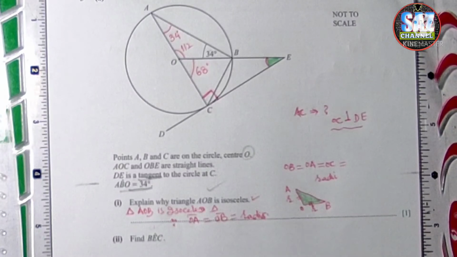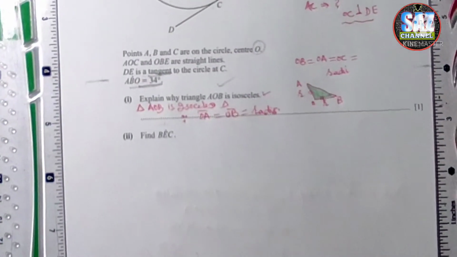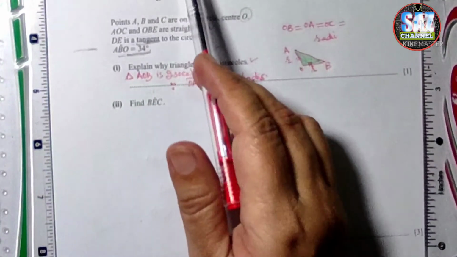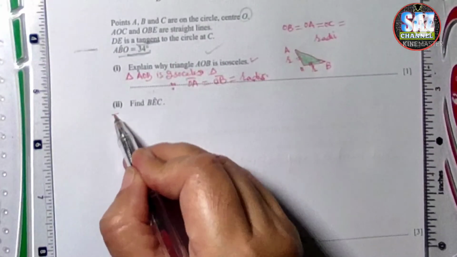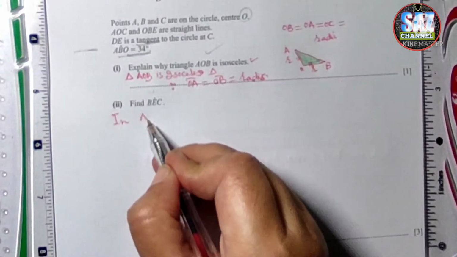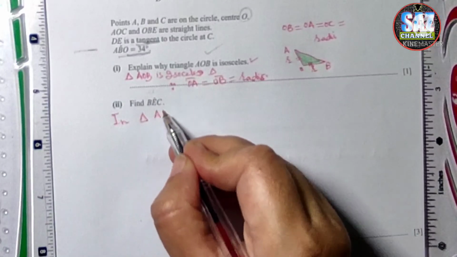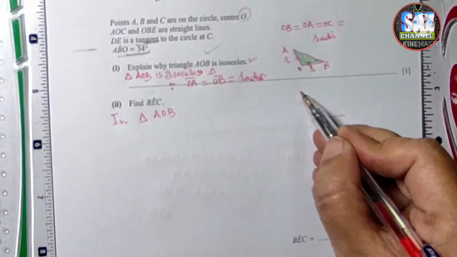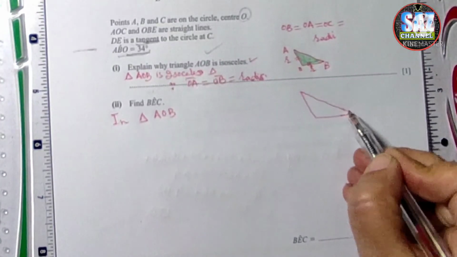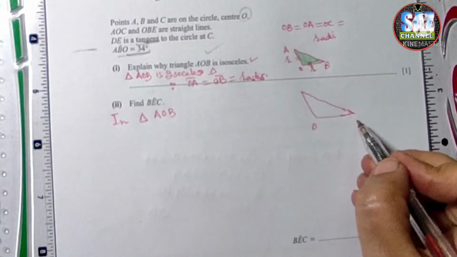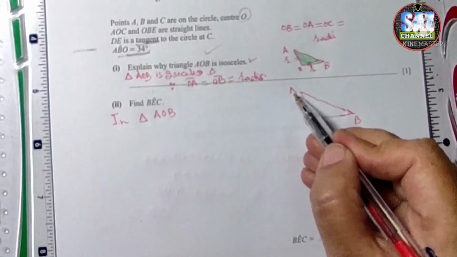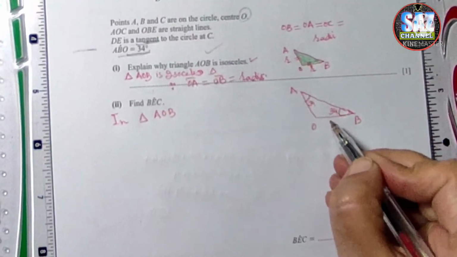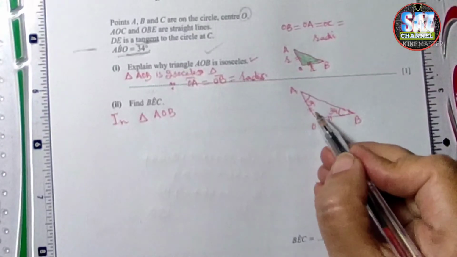As this question has 3 marks, I have to give full-length working in the answer space which is provided over here. From which part of the question will I start the solution? I must give the reference in triangle AOB, and it's good to make the triangle here so that the examiner can understand your message easily. This is O, this is B, and this is A. If this angle is 34 degrees, this will also be 34 because we have proved that this is an isosceles triangle.